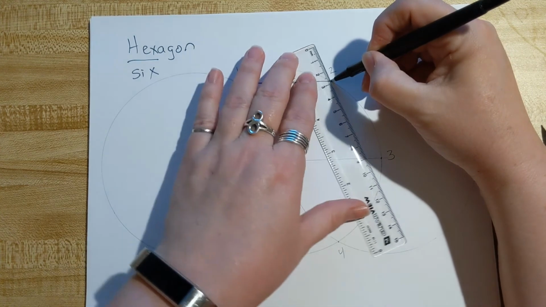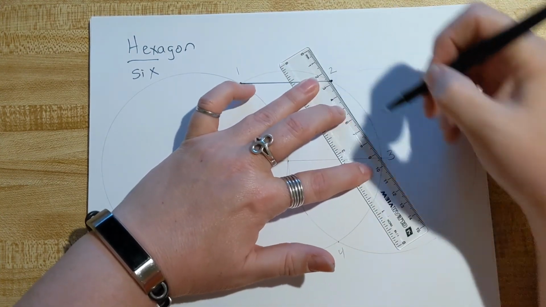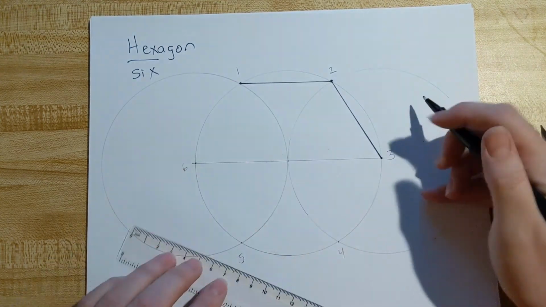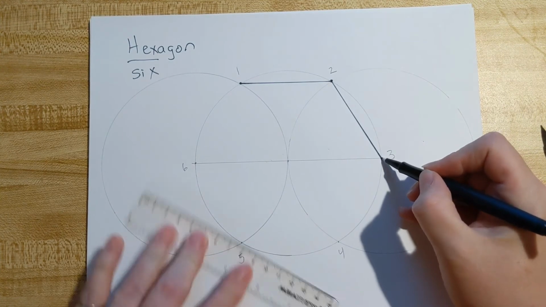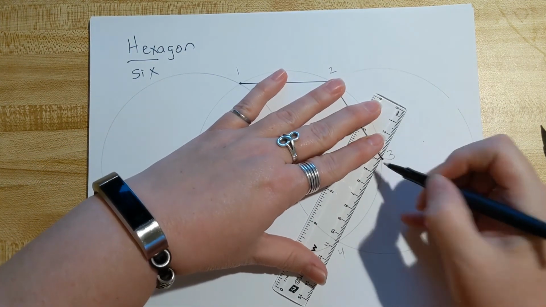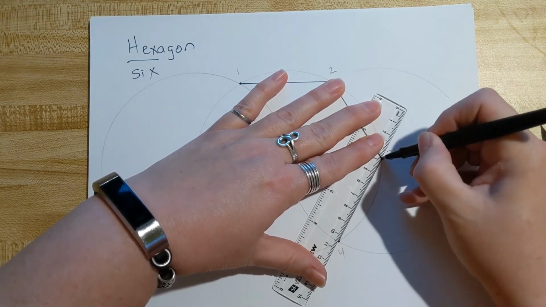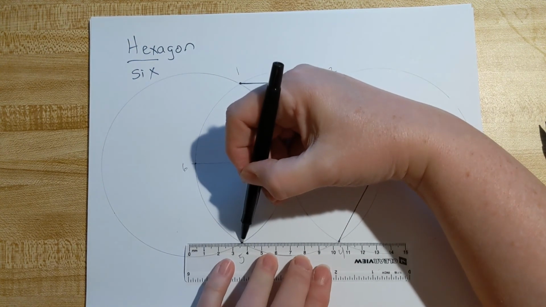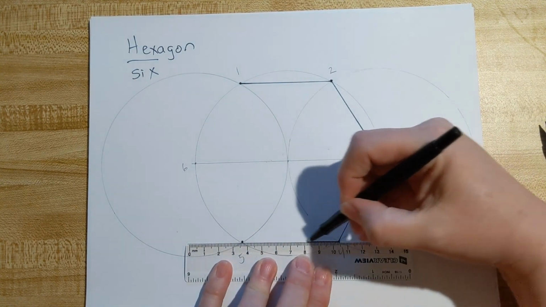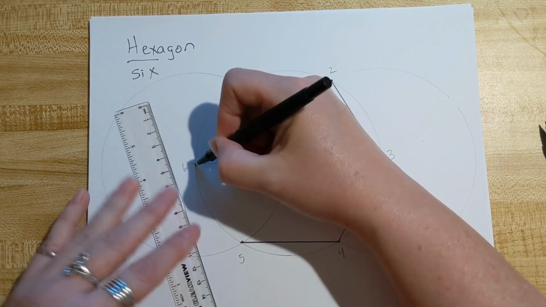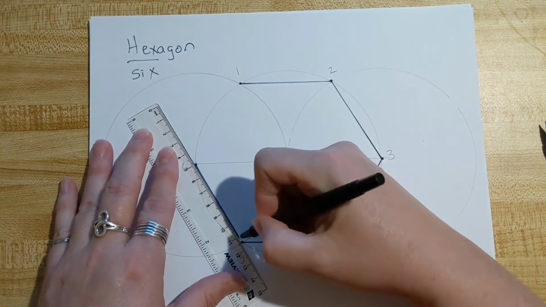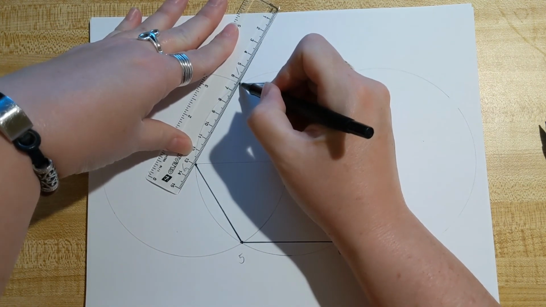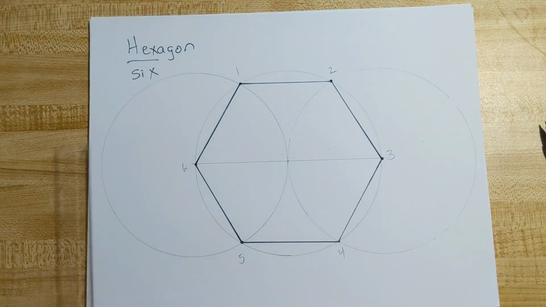I frequently put the tip of my marker down first and make sure everything lines up before I connect the dots, because you want to be pretty accurate right there. And we have a hexagon.